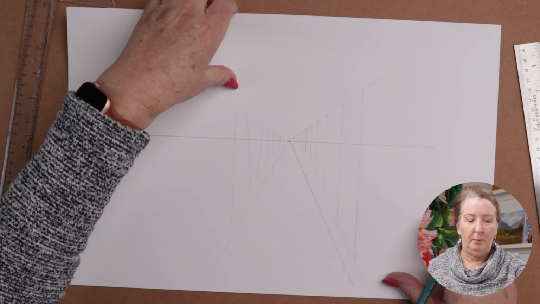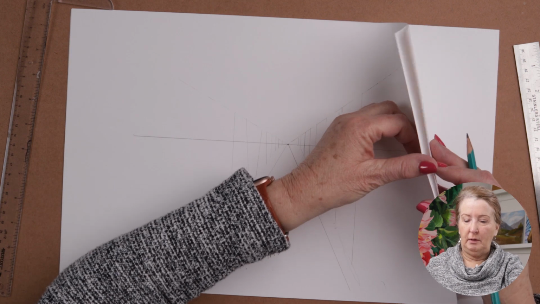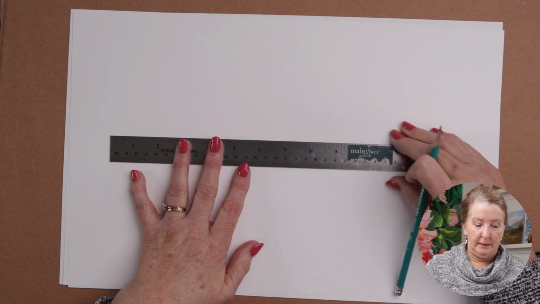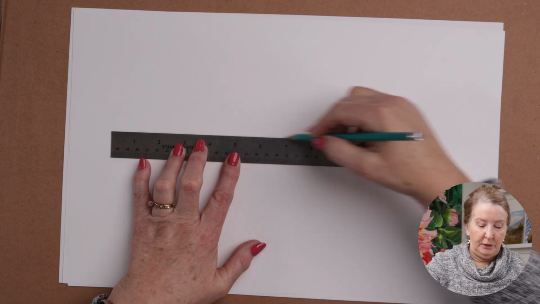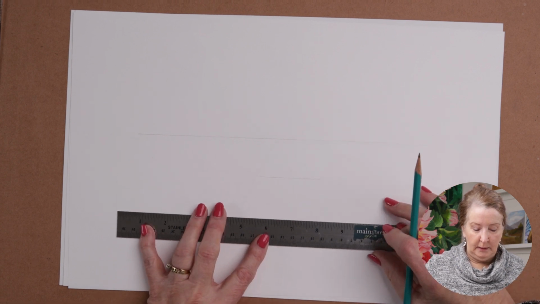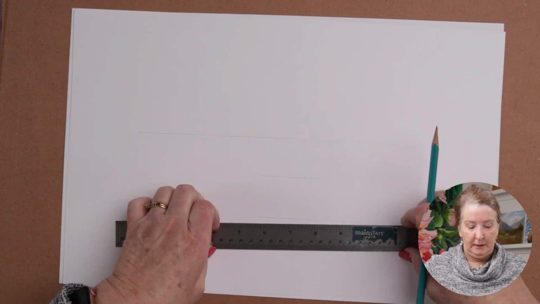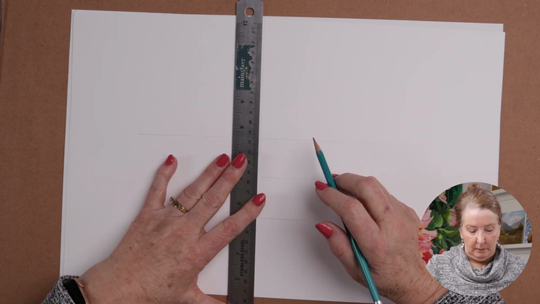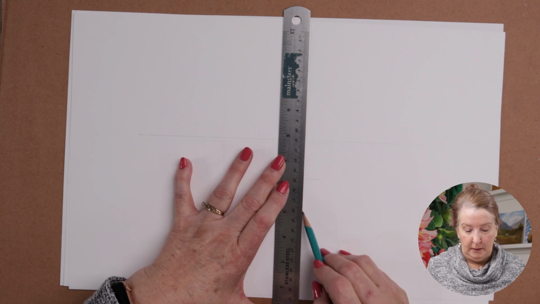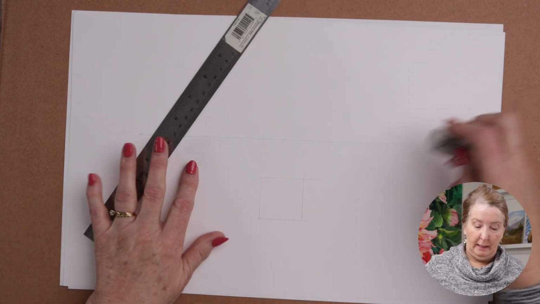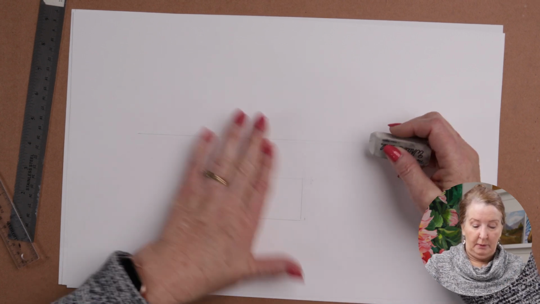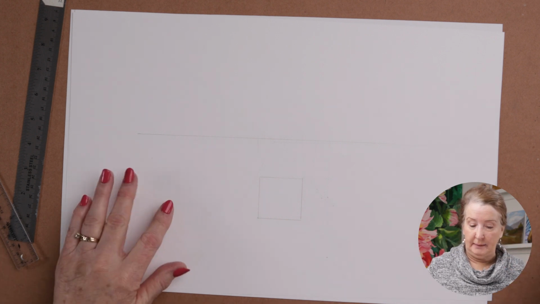Let me just explain one more way to look at that. So let's turn this paper over, and we're going to draw our horizon line in here. And then let's just draw a small little box, about that big. Okay, and this line right here is the viewpoint. So we have it below the horizon line, or below our sight level.